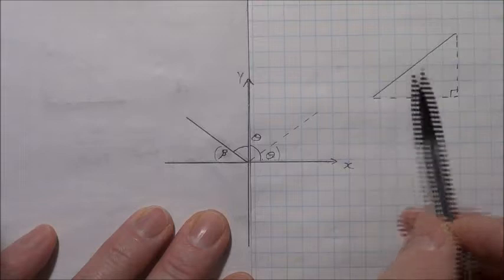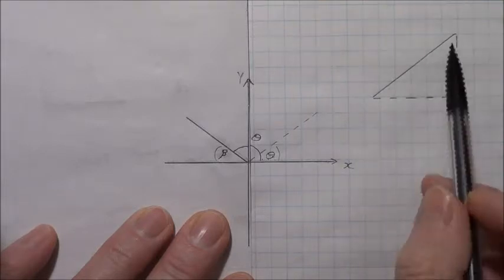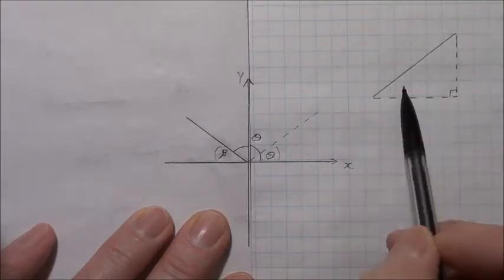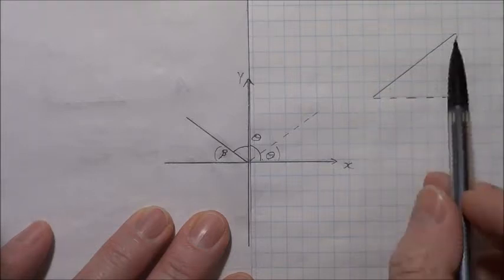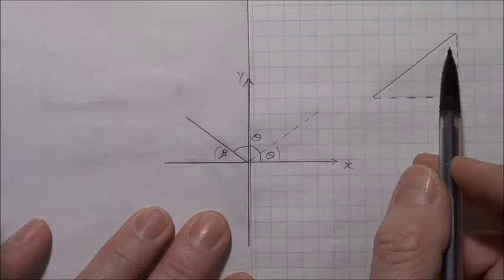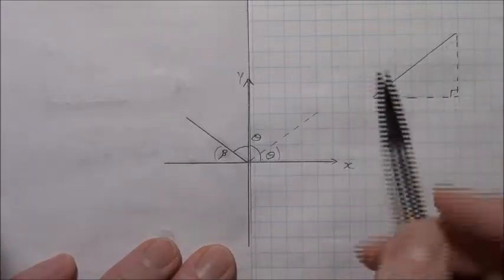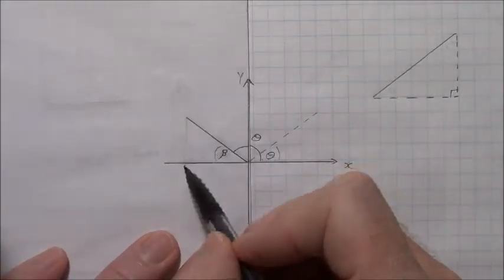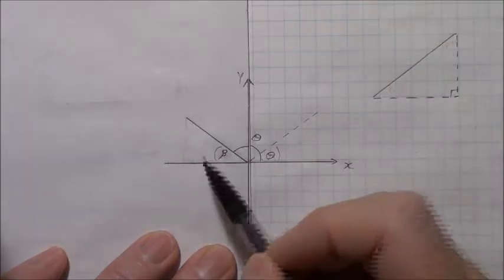The two angles of the triangle that are not the 90-degree angle always have to add up to 90, so we can't get any higher than that. When we rotate around, they just start over again.